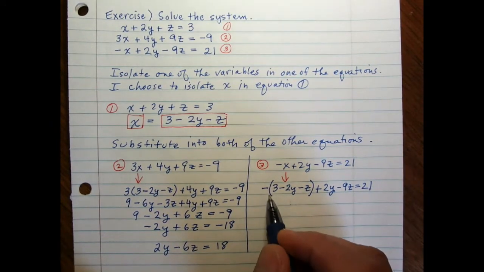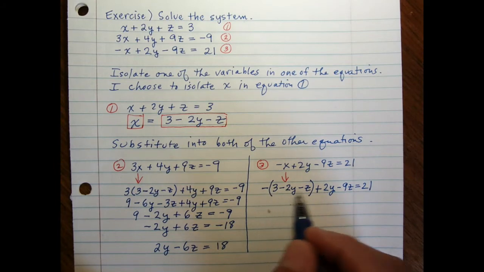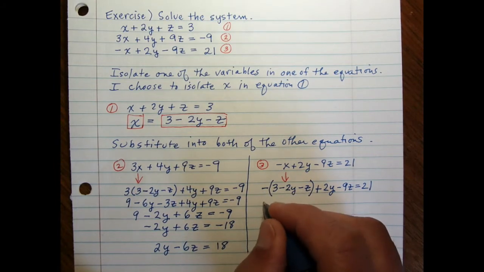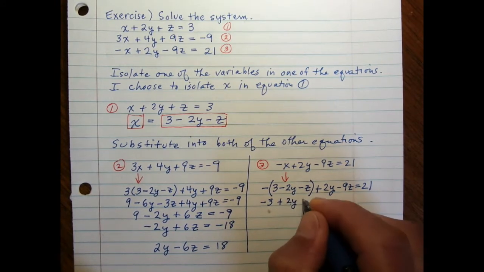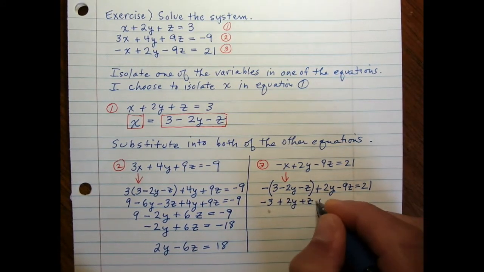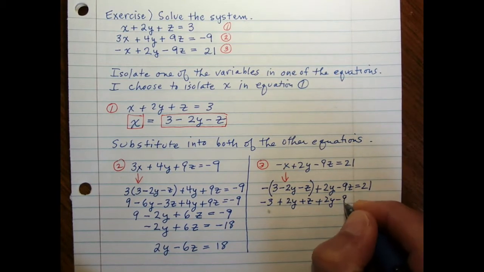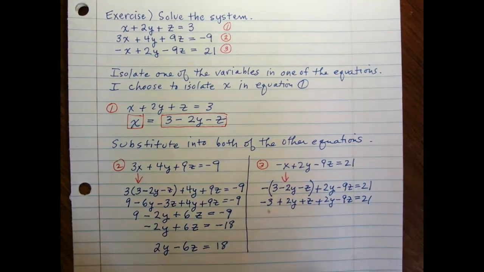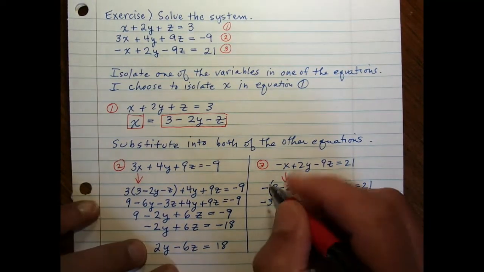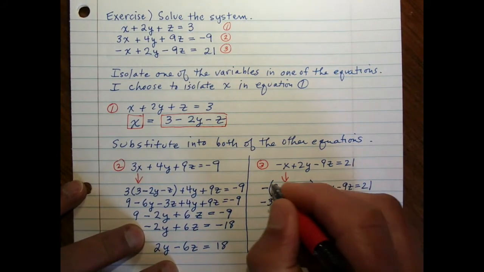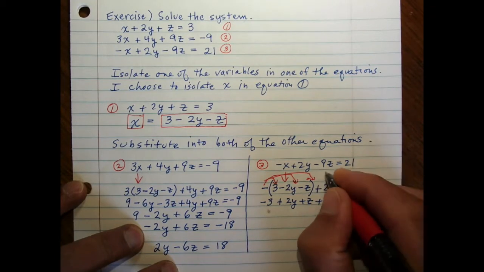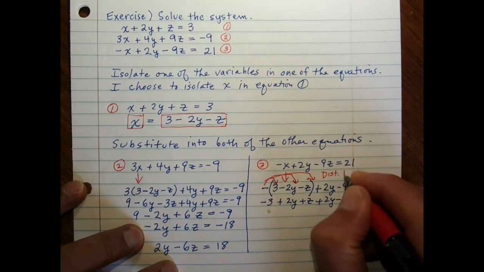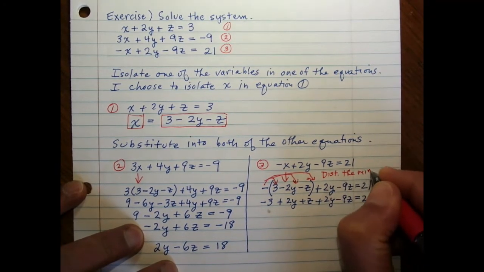So this is like the easiest kind of mistake to make where you might forget to put the parentheses, and then you'd forget that you actually have minus 3 plus 2y plus z plus 2y minus 9z equals 21. So maybe I just want to highlight that fact that you got to distribute the minus sign.